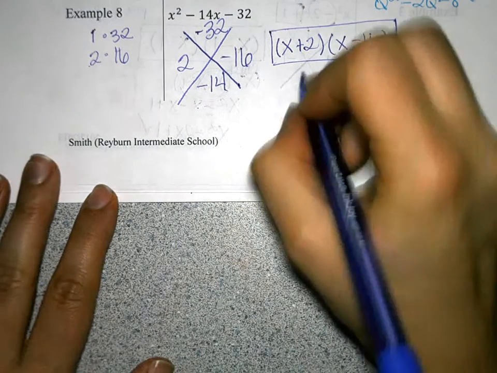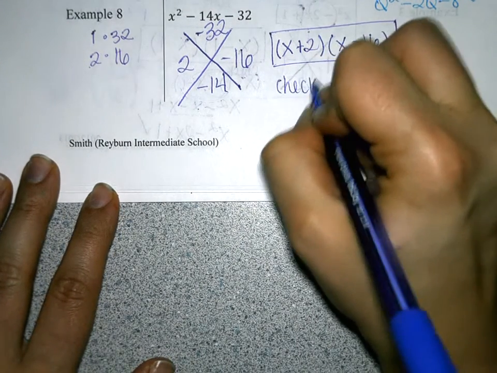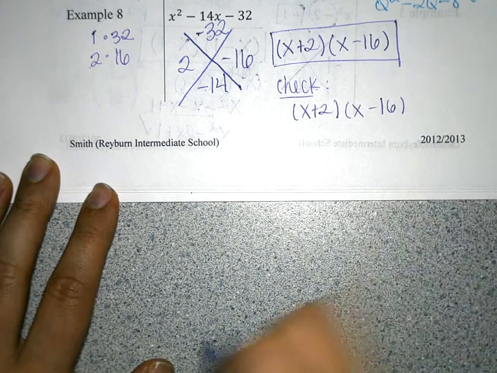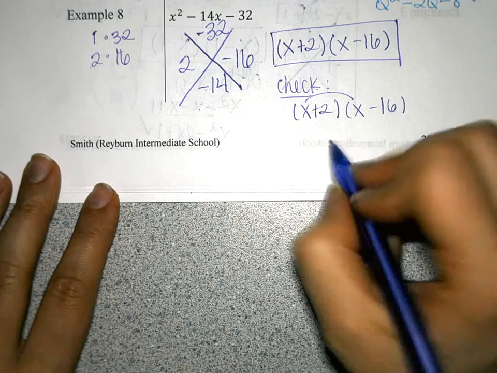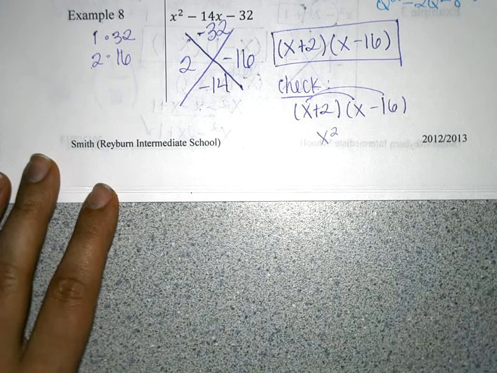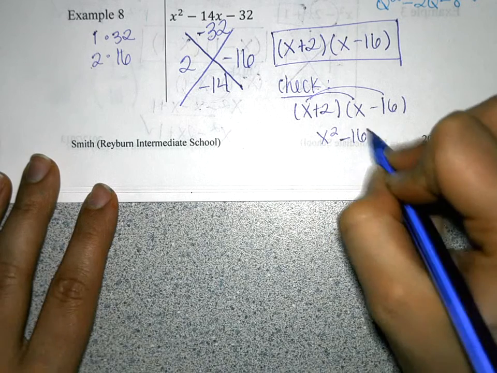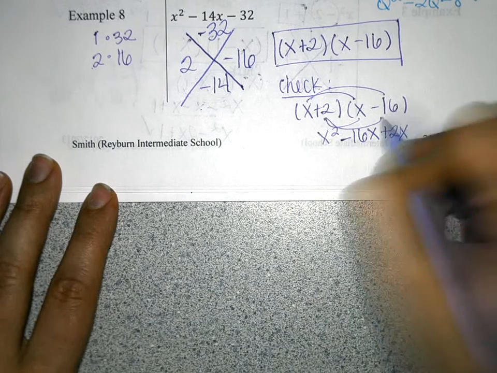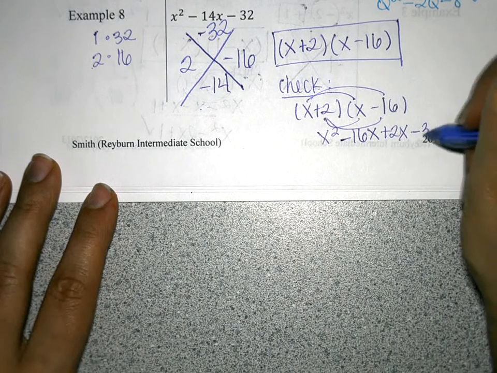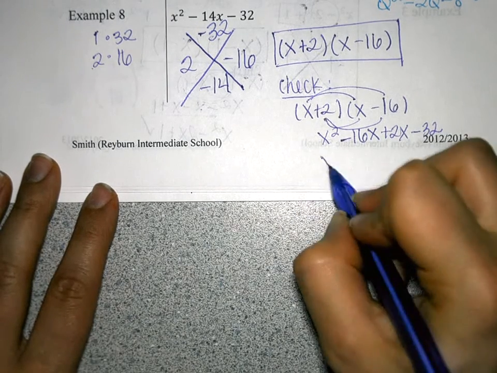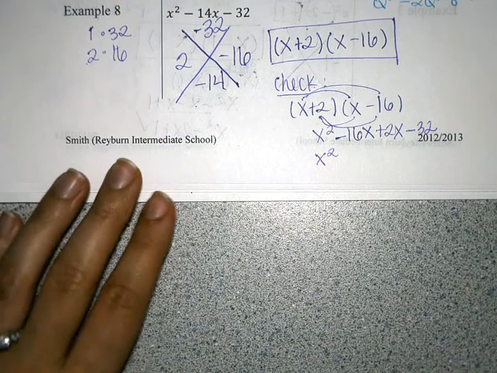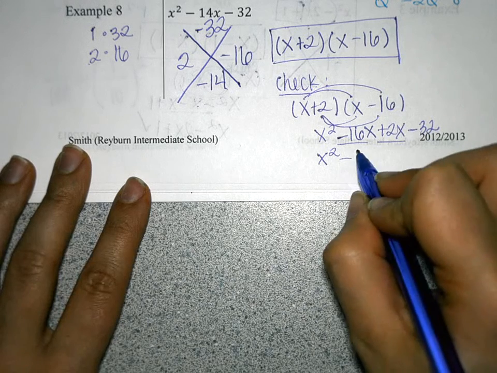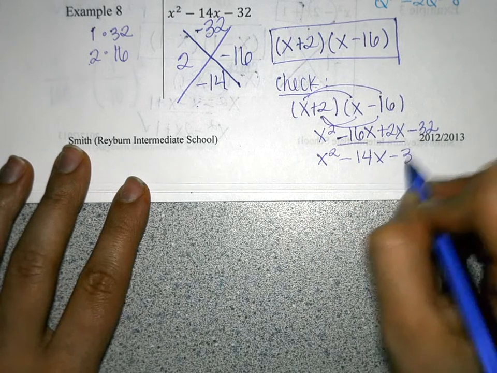So let's check it. x plus 2 times x minus 16. x times x gives me x squared. x times negative 16 is negative 16x. 2 times x is plus 2x. And 2 times negative 16 is negative 32. So that gives me x squared, negative 16 plus 2 gives me minus 14x minus 32. So we factored correctly.